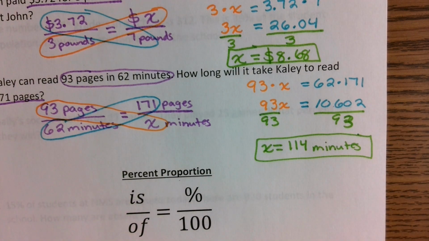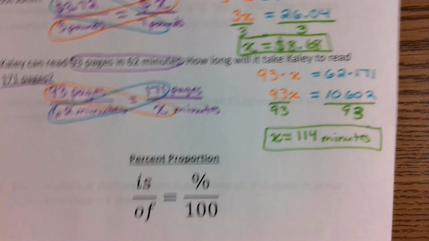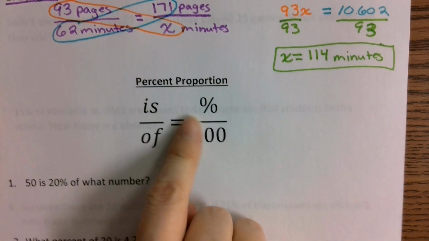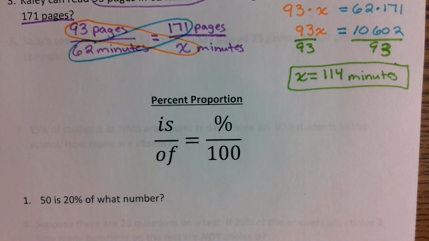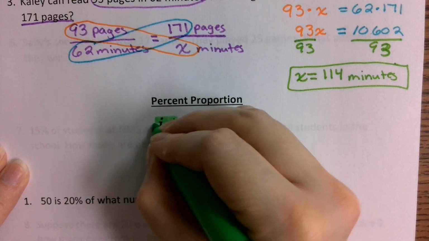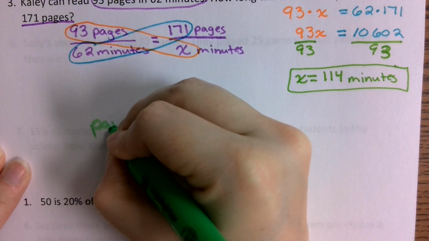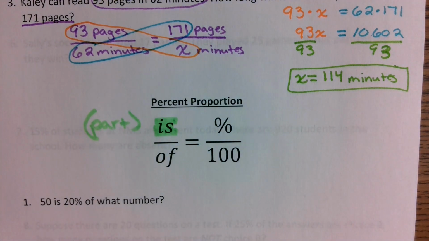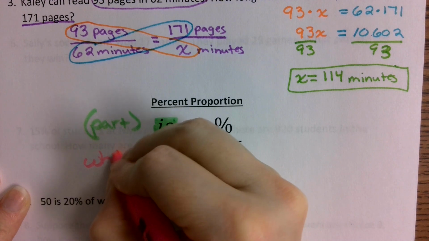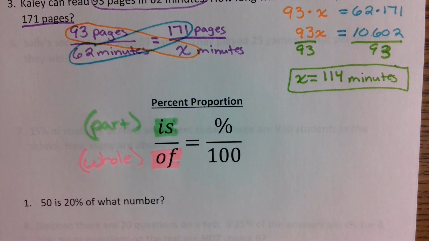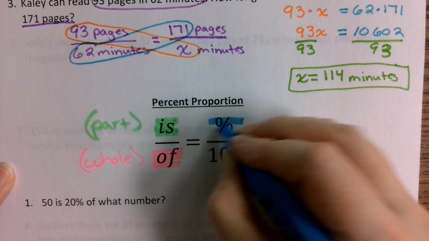Again, we need to know how to work out our proportions because today we're going to be focusing on what's called a percent proportion. The value of is over of equals a percent over 100. Is, another term for the is, represents a part. Is a representation of the part. Of, the value of is going to represent the whole. So when you're given a word problem, your word problems tend to be split up into parts and wholes. And then, of course, you've got a percentage, and a percentage is always out of 100.